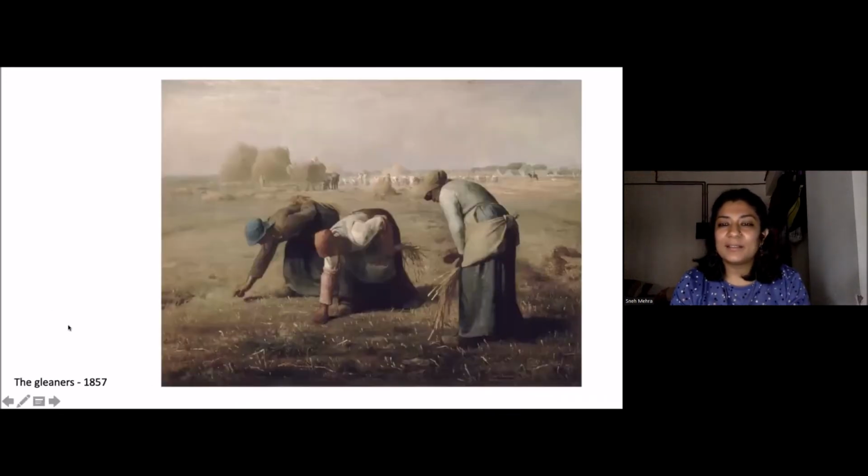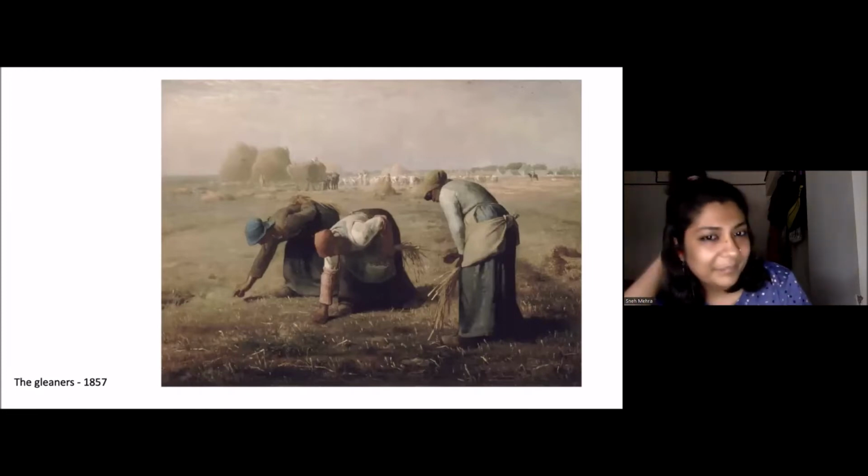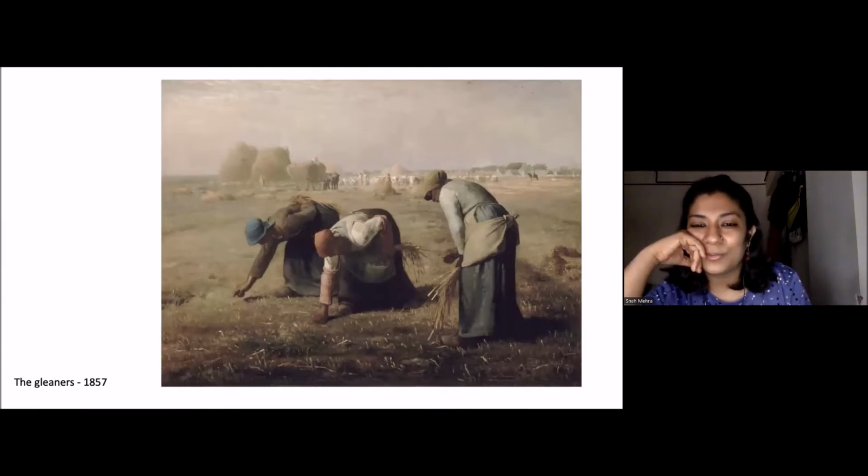So again, Millet, women are shown. Before that, women are not. Queens are obviously depicted, but the layman.